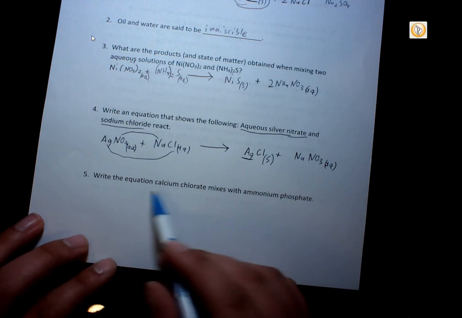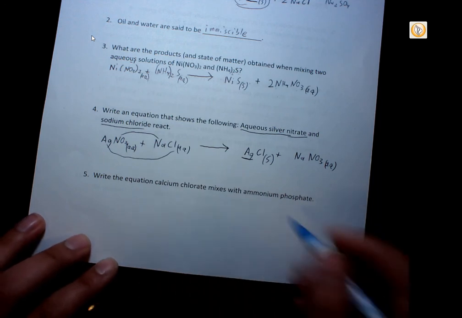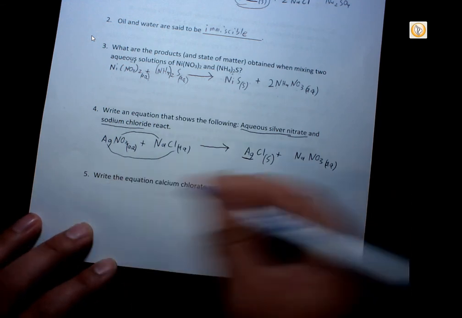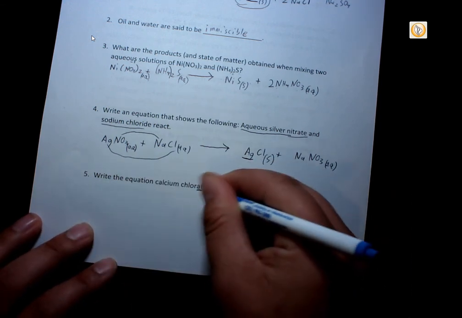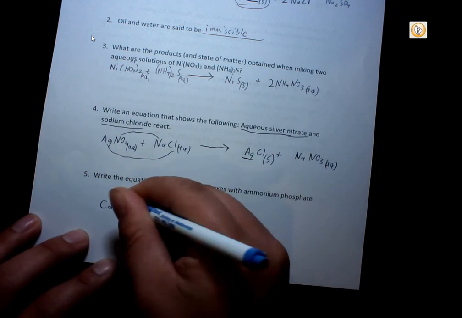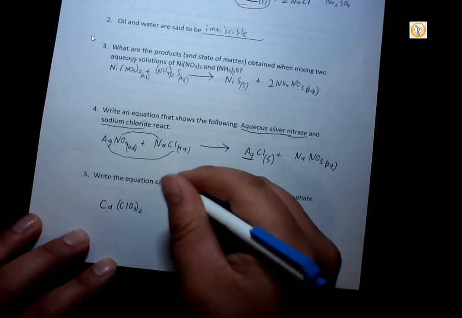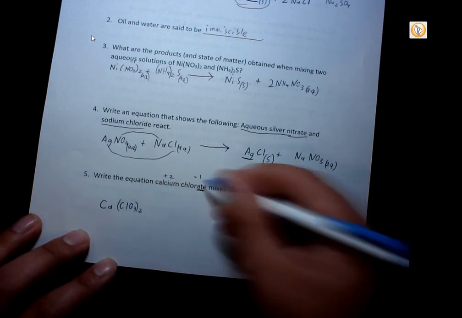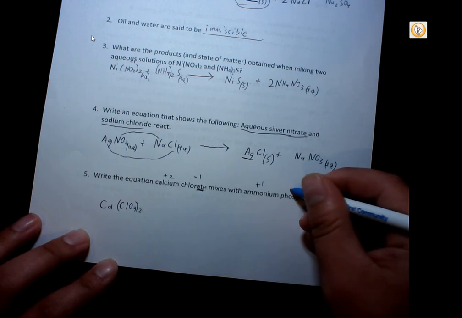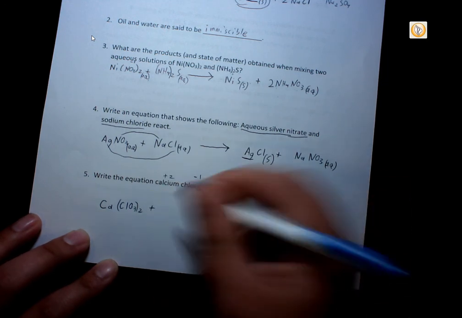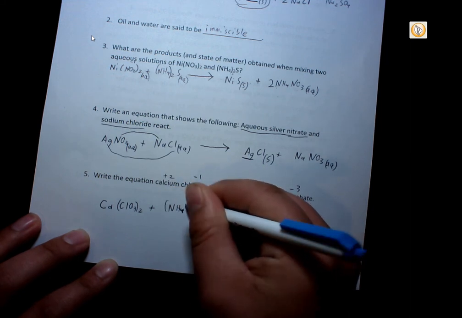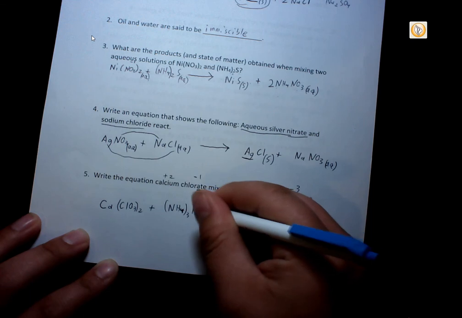Write the equation. Calcium chlorate mixes with ammonium phosphate. So this is still just what we've been doing on the last few. Calcium chlorate. Remember, that's chlorate with ATE. So this first one is Ca(ClO3)2, and we have 2 of them because calcium has a positive 2 charge, chlorate has a negative 1 charge. Ammonium is positive 1, and phosphate is negative 3. So we have NH4, but there's 3 of them, and PO4.